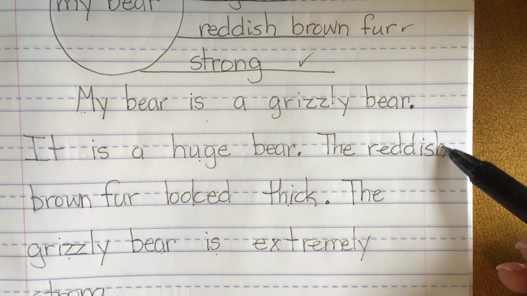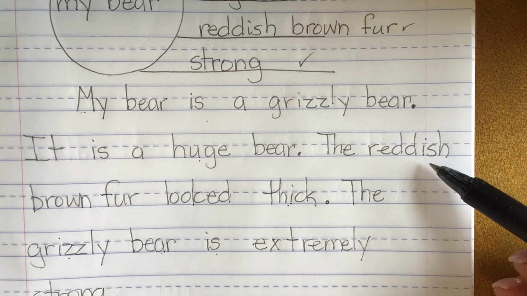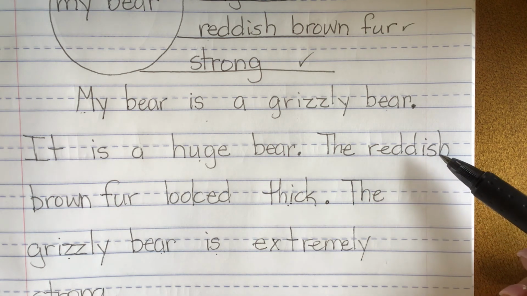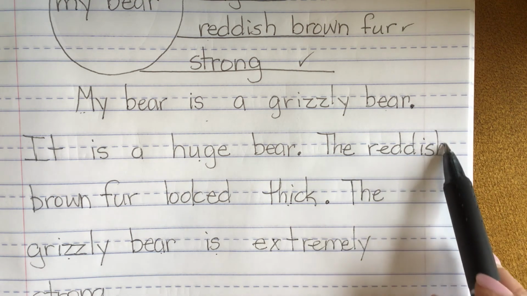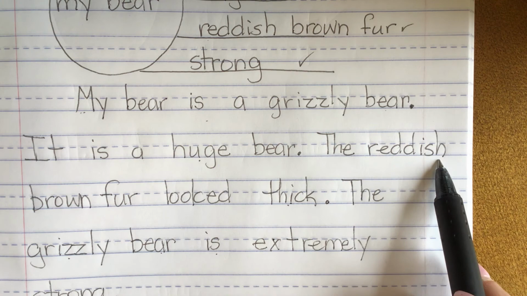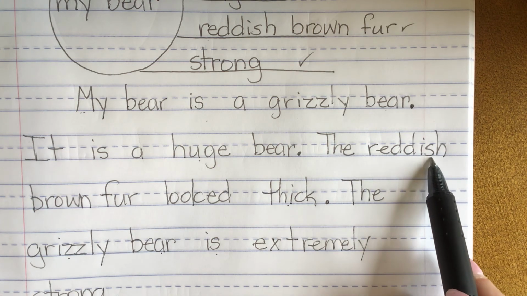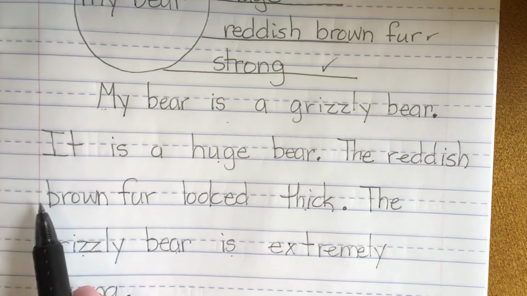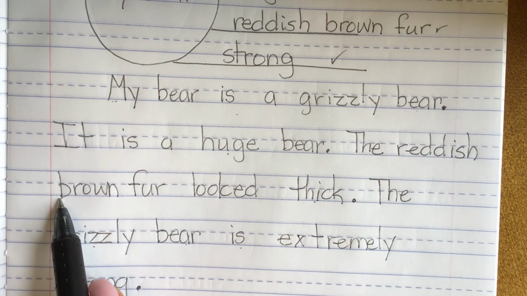Because I don't really want to use dashes yet because there's a specific rule for using a dash that we really haven't talked about yet. So I really don't want you to use dashes. If you cannot fit the whole word without having to squish it all up and only going a couple letters, I want you to go down to your next line and start the word down here, okay?